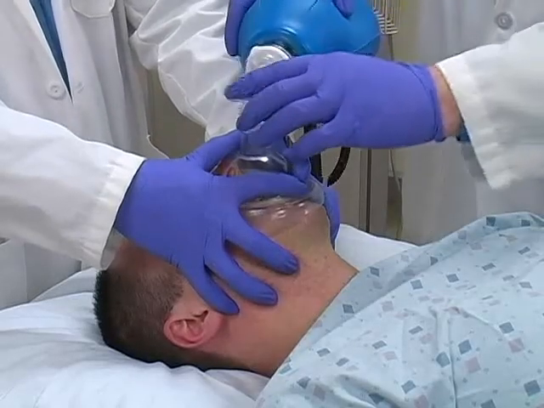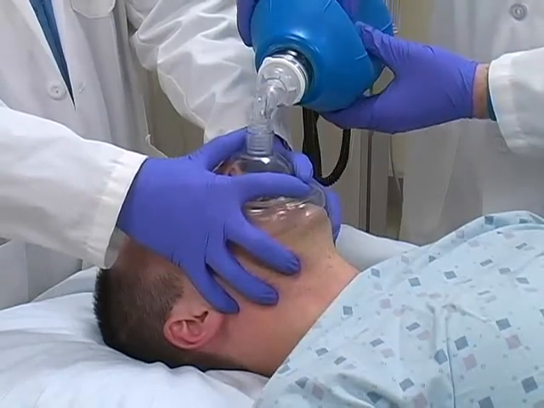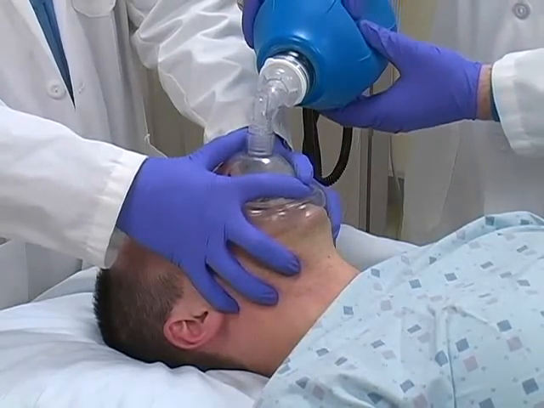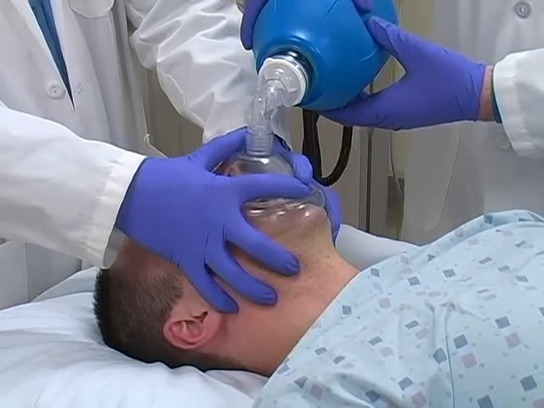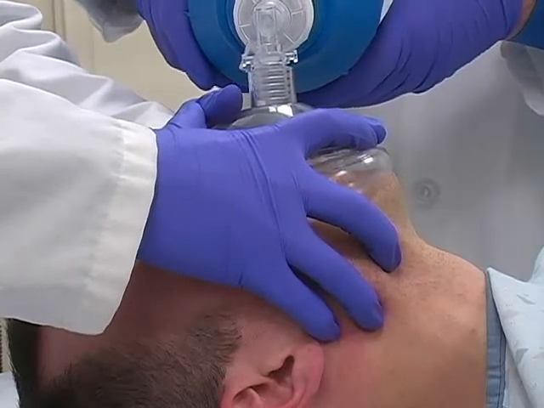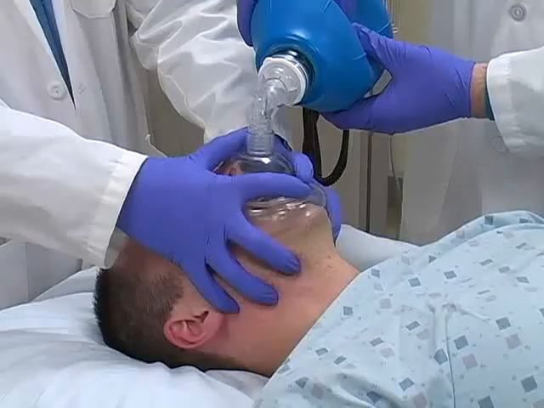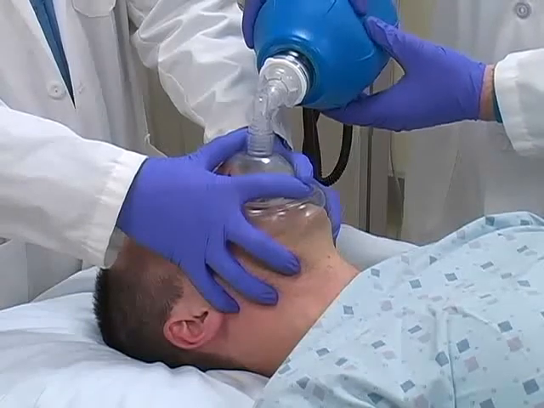Once a proper seal is achieved, the second provider attaches the bag to the mask and begins ventilation. Note that the first clinician may provide a head tilt and a jaw thrust maneuver while holding the mask onto the patient's face. Observe for proper chest rise during ventilations.